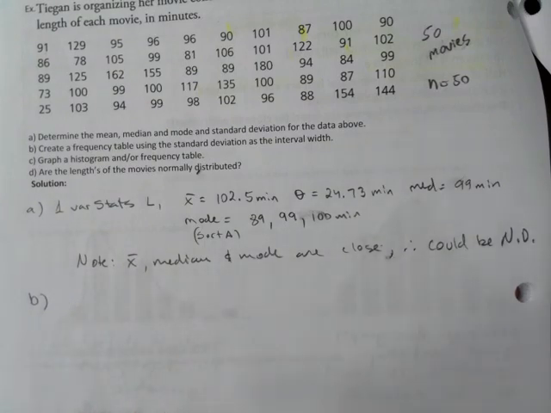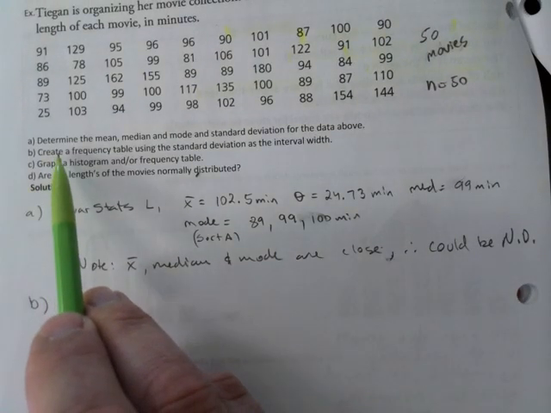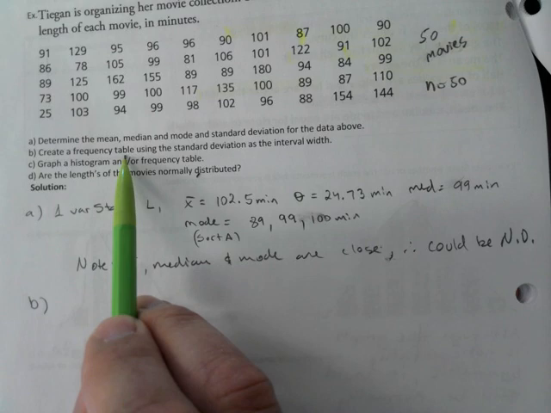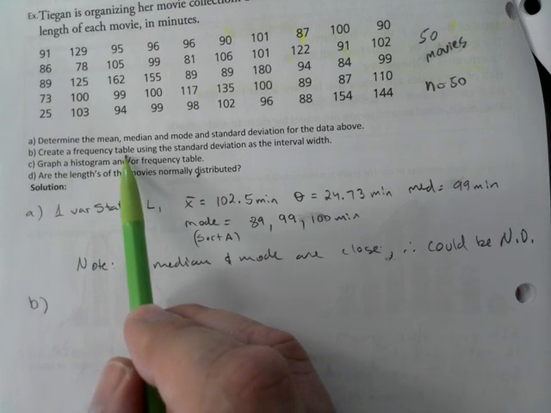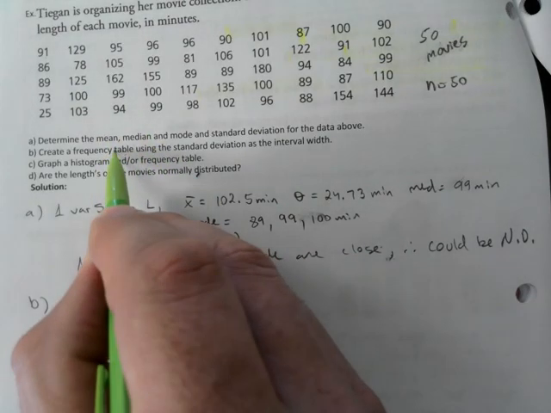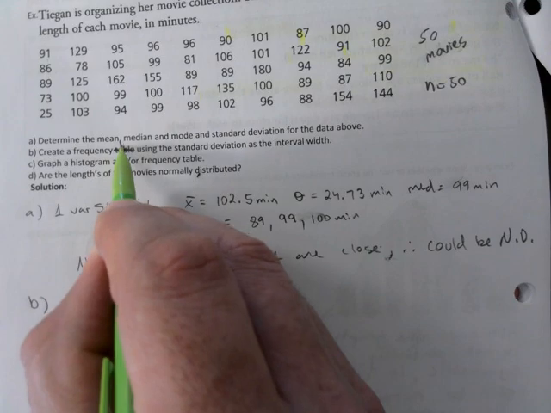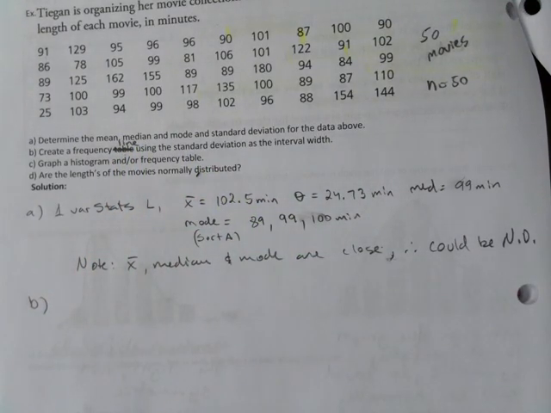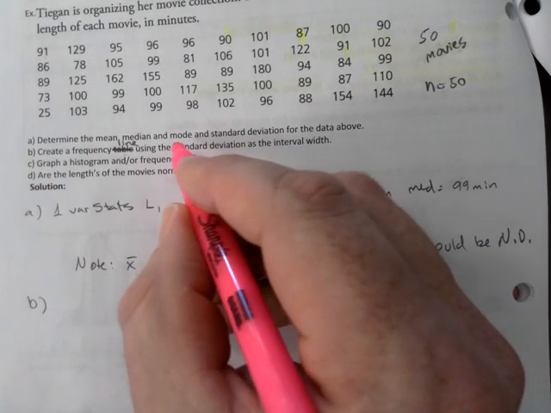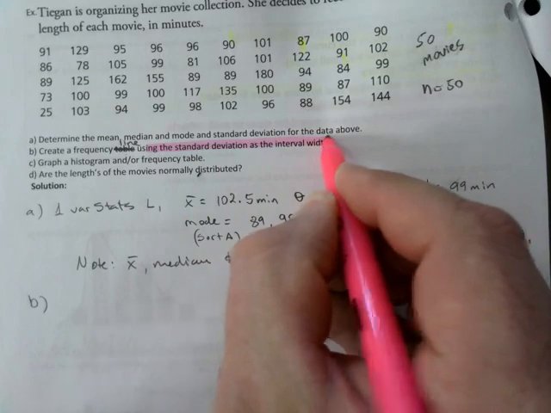B. Do I have to make a change here? It says create a frequency table. I find frequency tables very painful for this application. We just want to know if this is normally distributed or not. So I'm going to ask you to, every time you see that, just go frequency line using the standard deviation as the interval width. I'm going to highlight that because that's new. Using the standard deviation as your interval width.